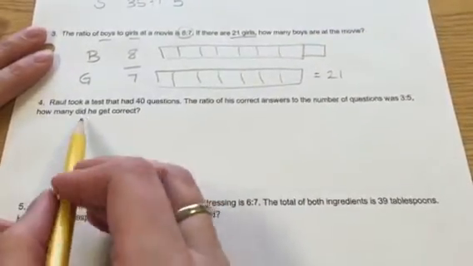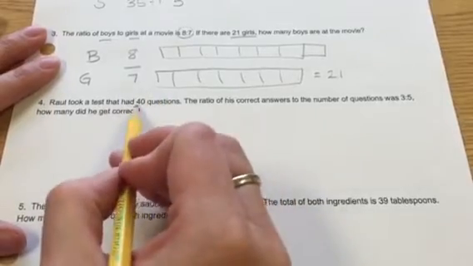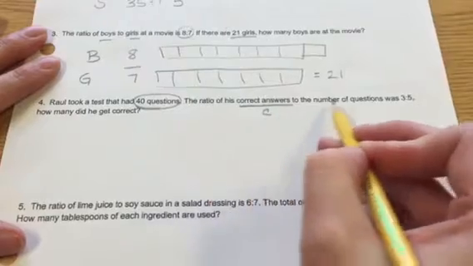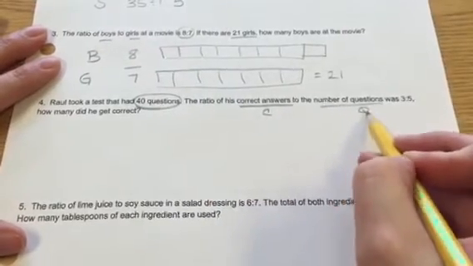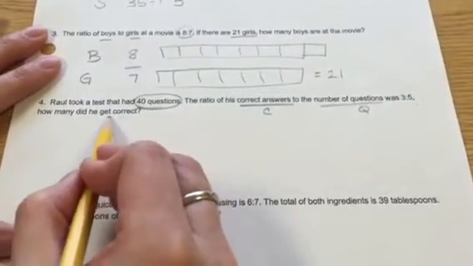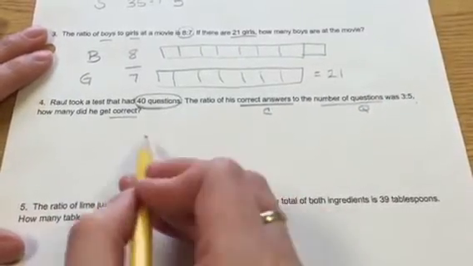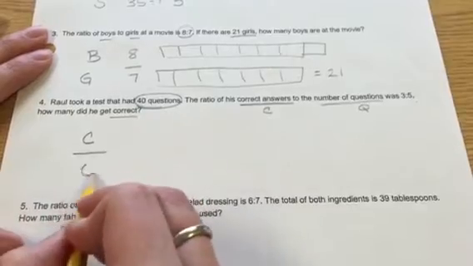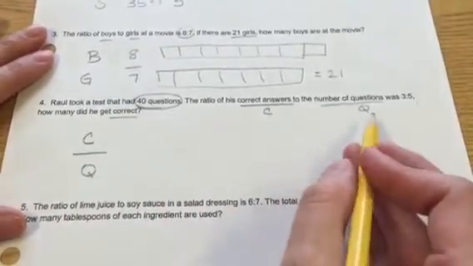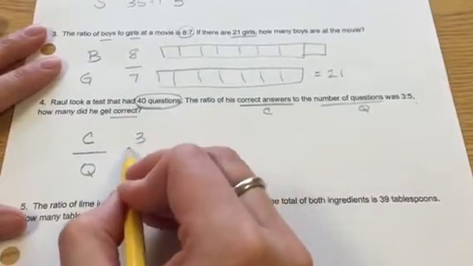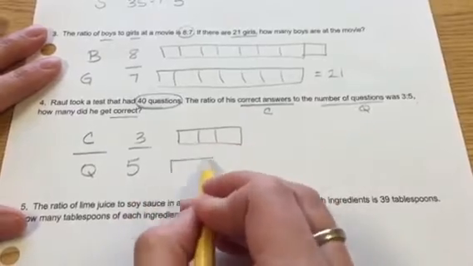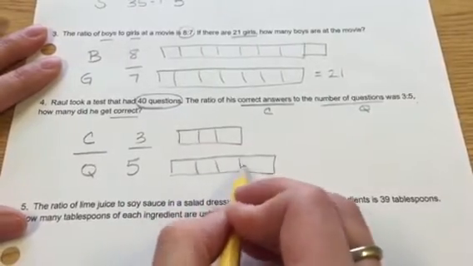Number 4 says, Raul took a test that had 40 questions. The ratio of correct answers to the total number of questions is 3 to 5. So how many did he get correct? Okay, so my labels are going to be correct to the total number of questions. And they said that they're in a ratio of 3 to 5. So I'm going to make 3 boxes to 5 boxes.